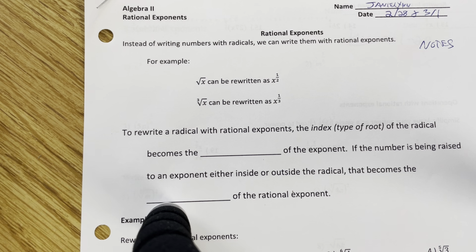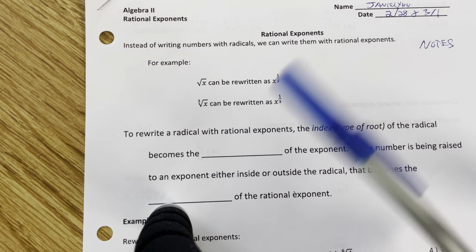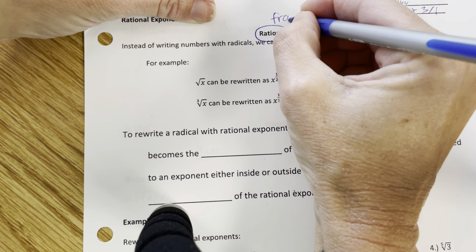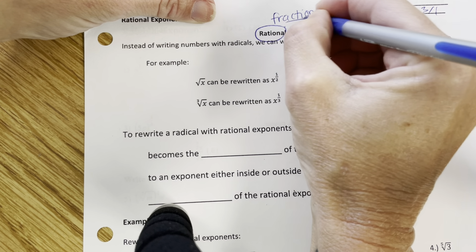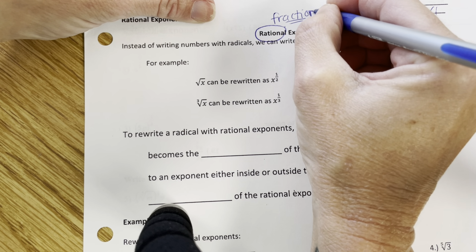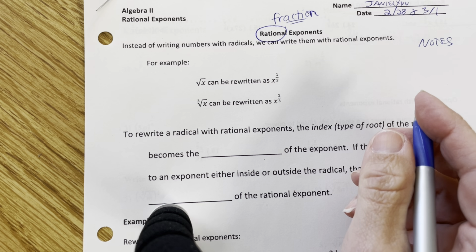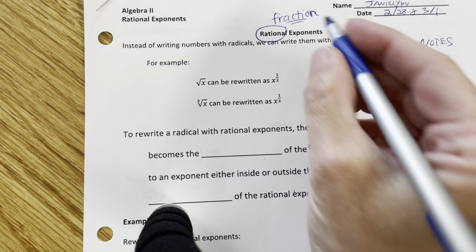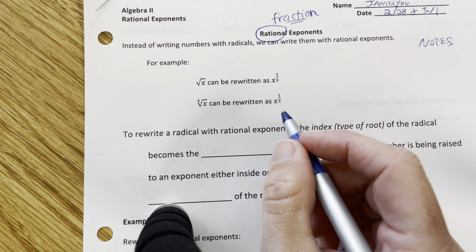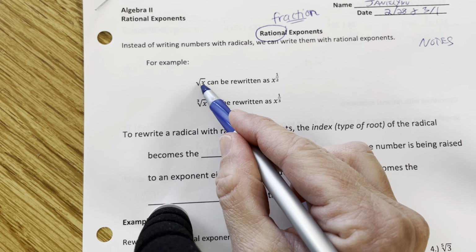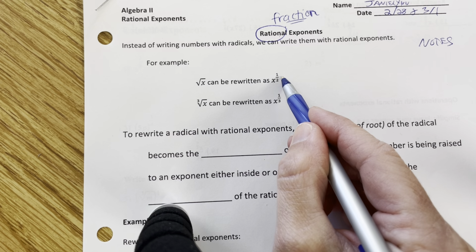All right. So here we are on page Q10. This is called rational exponents. So one thing to know is the word rational basically means fraction. That's what rational always means. When we do rational functions, those are functions that are fractions, whatever, doesn't matter. But that's what rational means. So now we're going to be dealing with how can you rewrite square roots as exponents that are fractions.